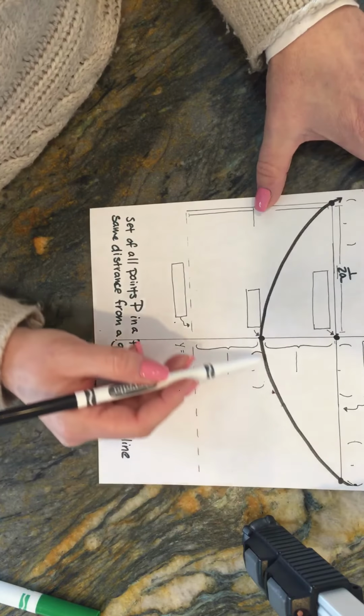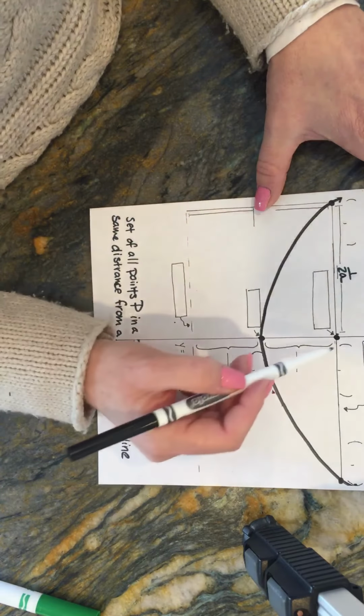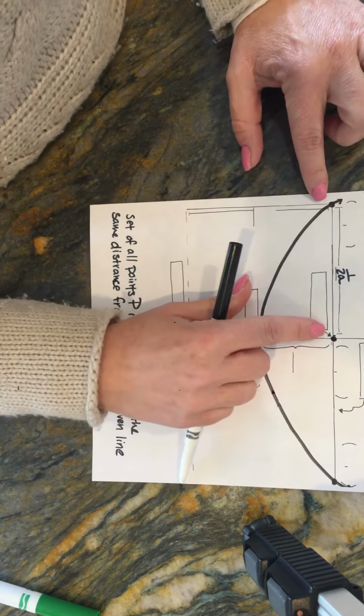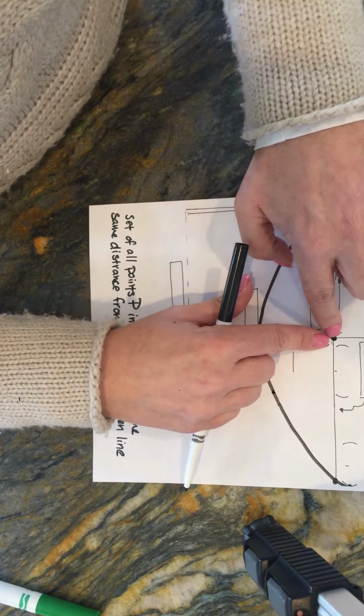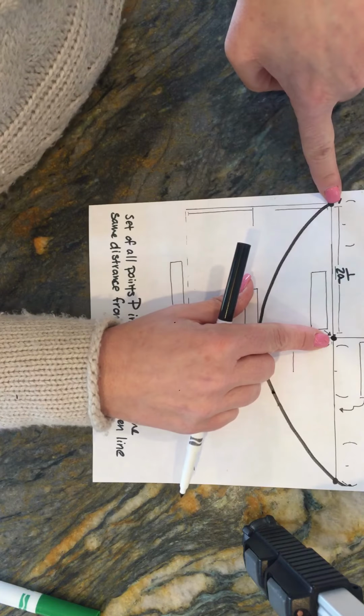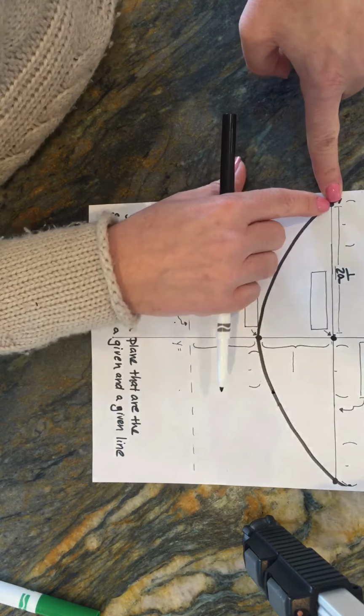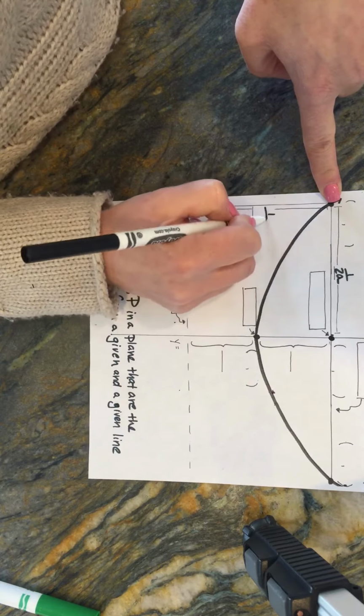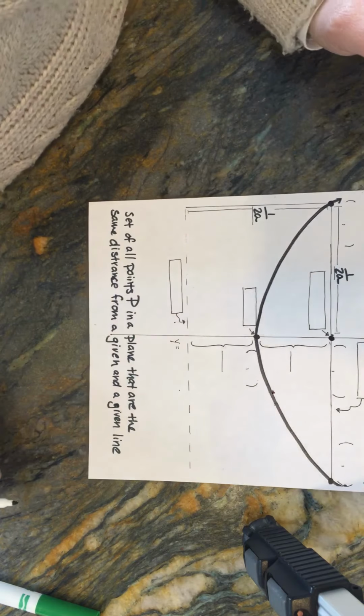So this is the set of all of those points that are the same distance from this point here and this line here. So if we're saying that from this point over to the parabola is 1 over 2a, then from this point to the line, the dotted line, is also going to be 1 over 2a.